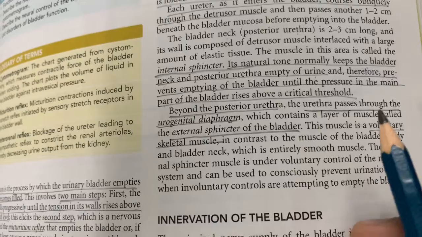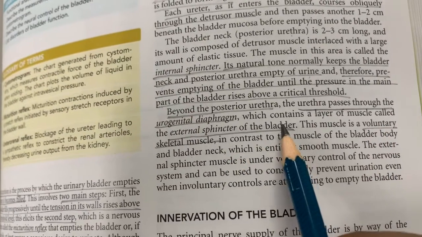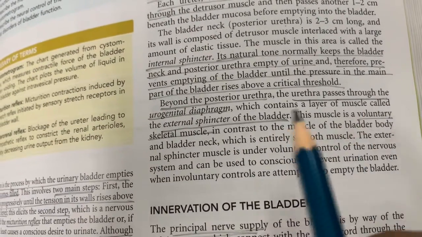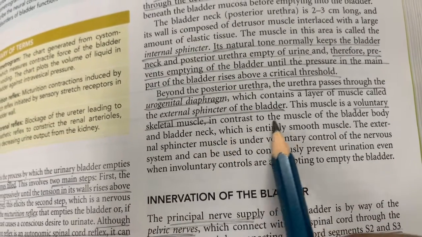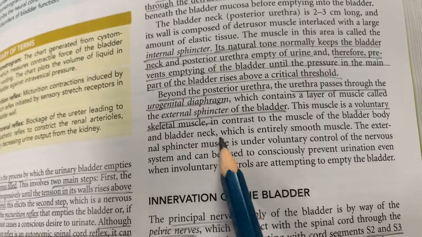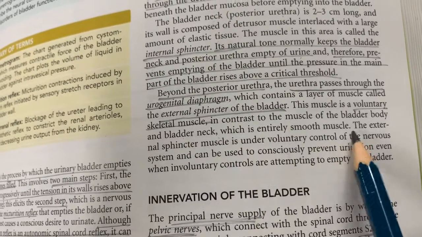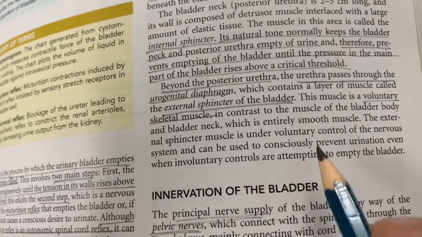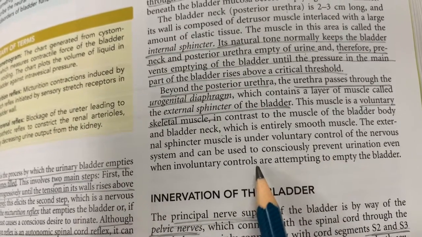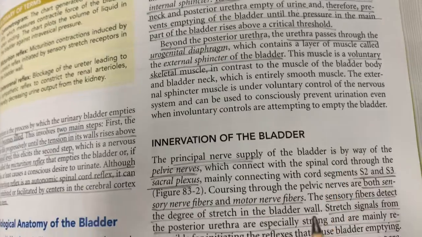Beyond the posterior urethra, the urethra passes through the urogenital diaphragm, which contains a layer of muscle called the external sphincter of the bladder. This muscle is a voluntary skeletal muscle, in contrast to the muscle of the bladder body and the bladder neck, which is entirely smooth muscle. The external sphincter is under voluntary control of the nervous system and can be used to consciously prevent urination even when involuntary controls are attempting to empty the bladder.